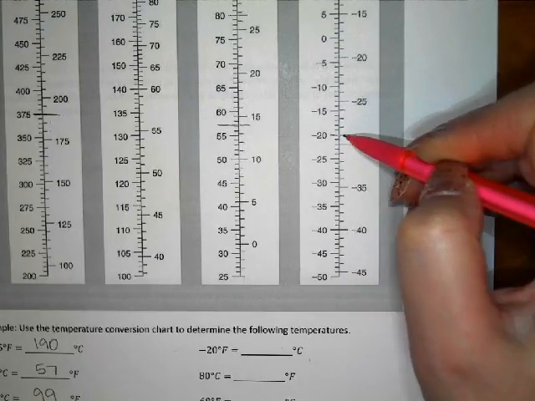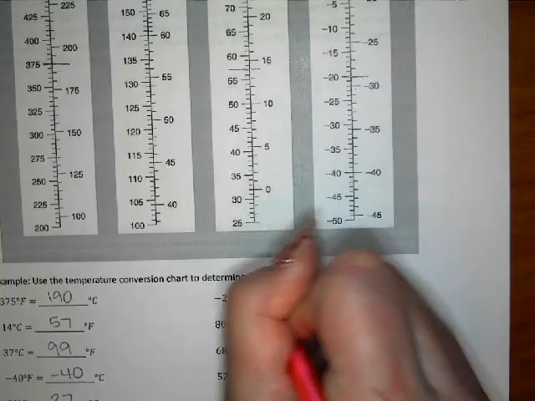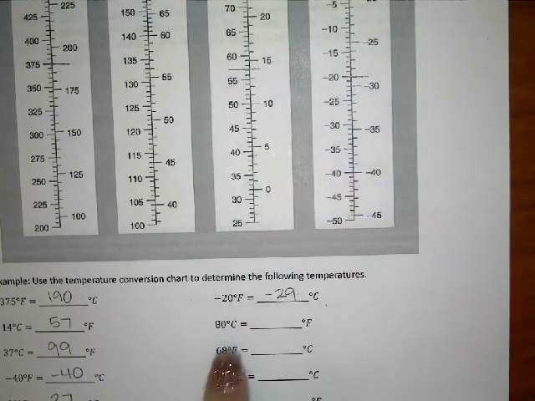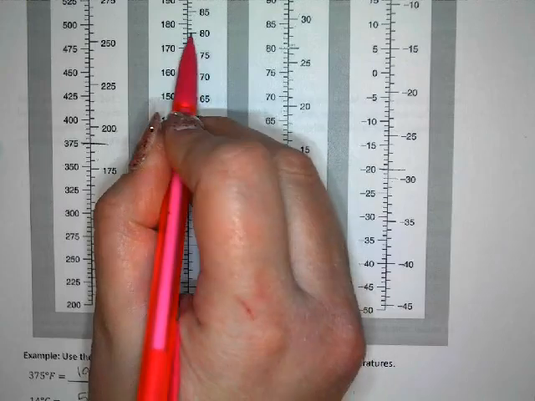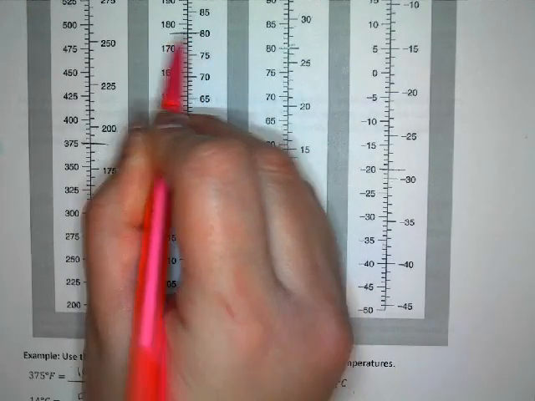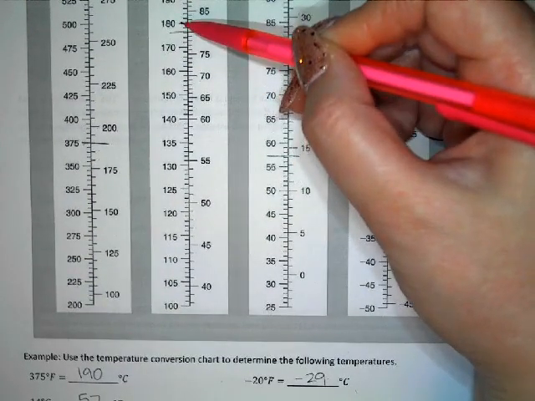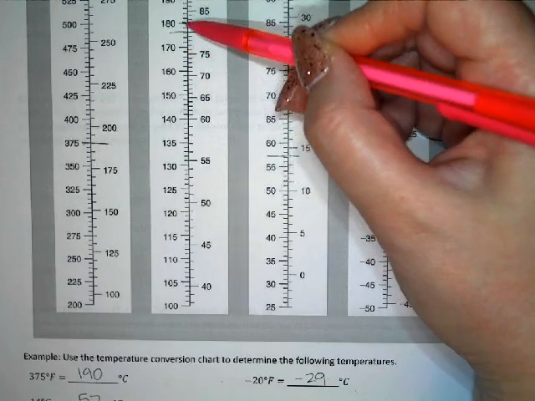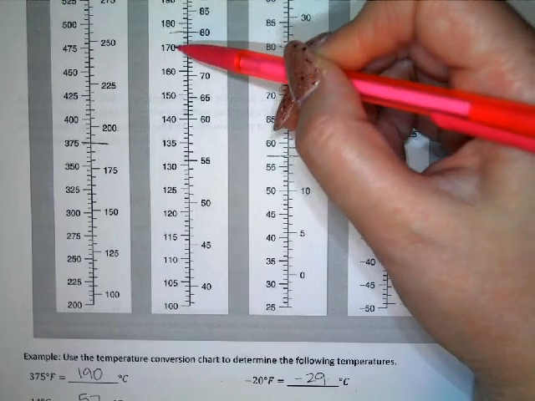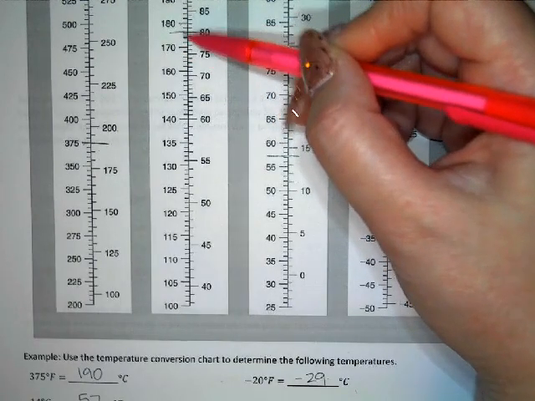80 degrees Celsius is right here. So from 170 to 180, it goes 1, 2, 3, 4, 5. There's 5 spaces to go from 170 to 180. So these spaces should be going by 2. So 172, 174, 176, 178, 180. So this is about 176.